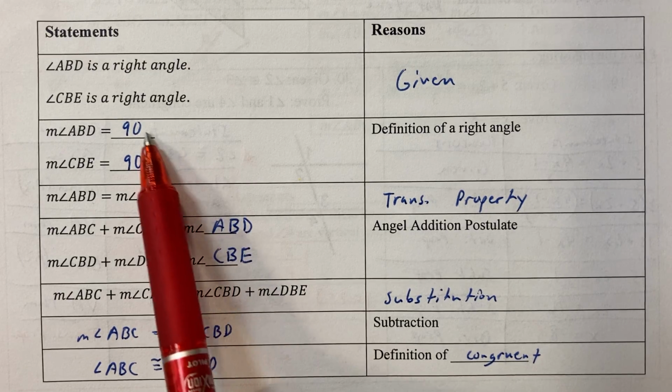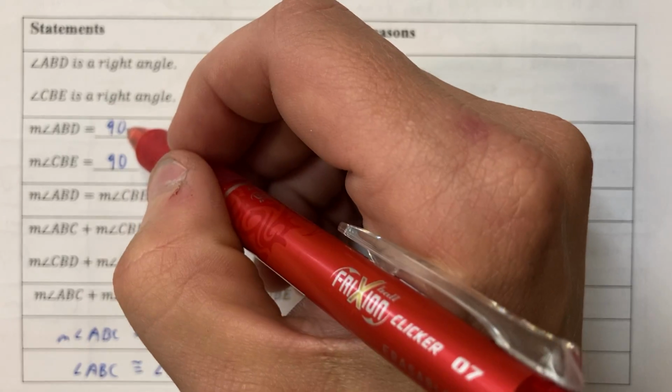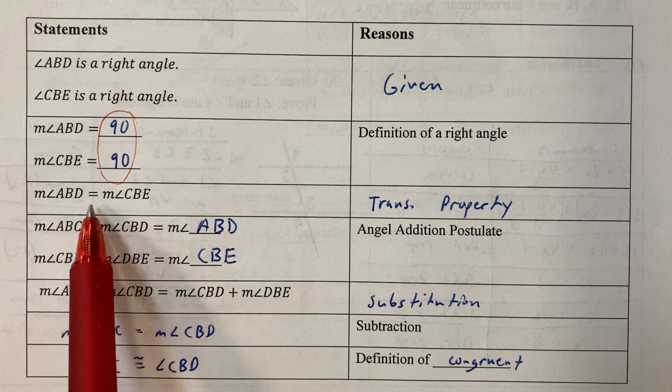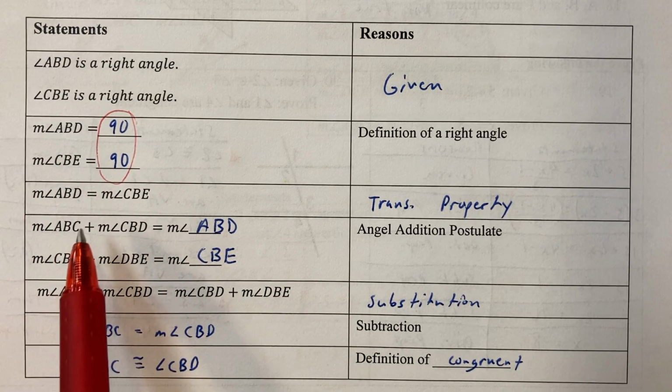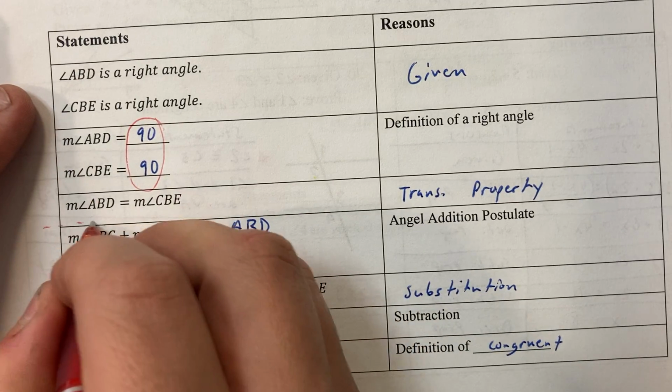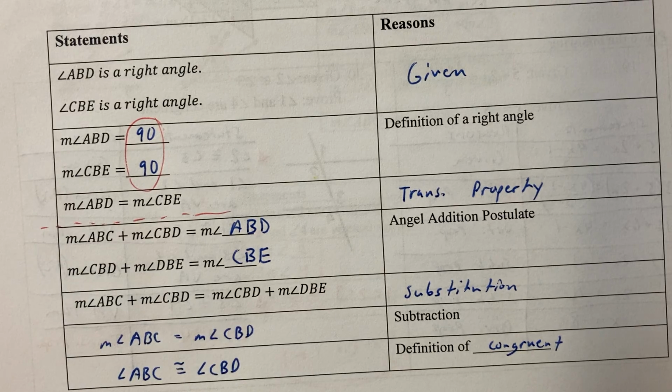Then we can merge these together using the 90s as the glue. You can put them together. They equal each other. And that's kind of the end of that for now. We will come back to that in a moment.